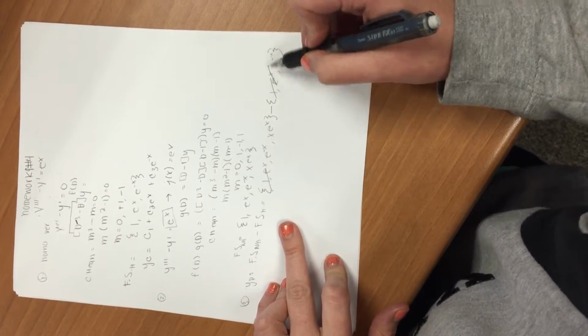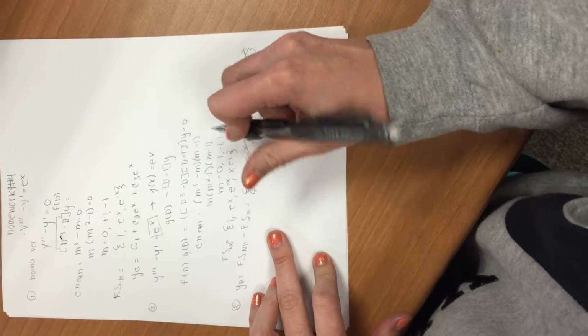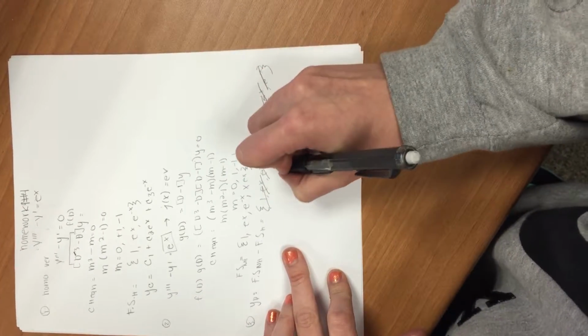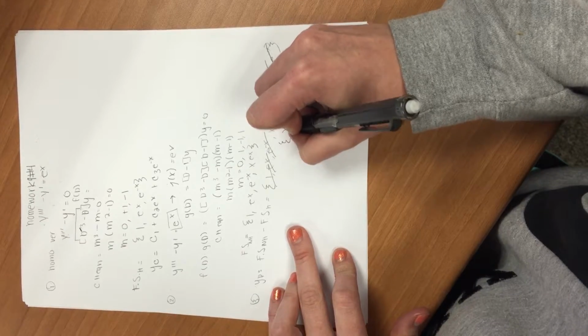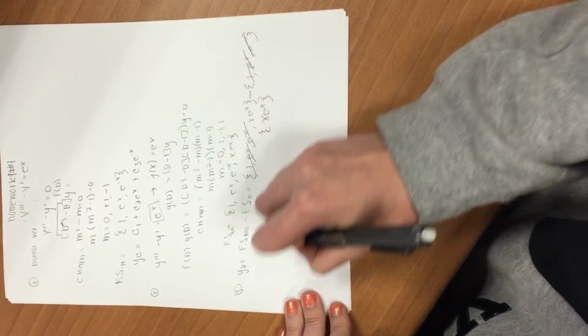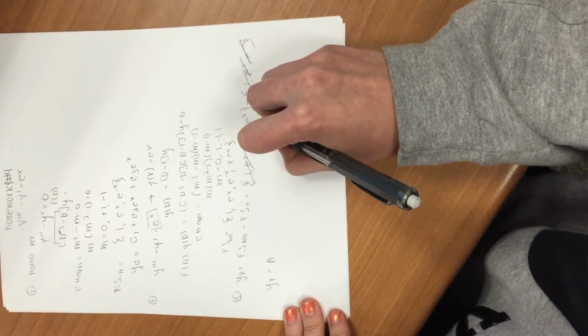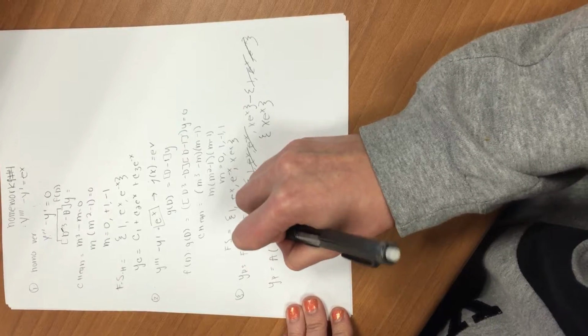So the 1 cancels, the e to the x cancels, the e to the negative x cancels. From there I'm left with x e to the x. My next step to find my yp, I'm going to say alpha, since it's the only one in there, times x e to the x.